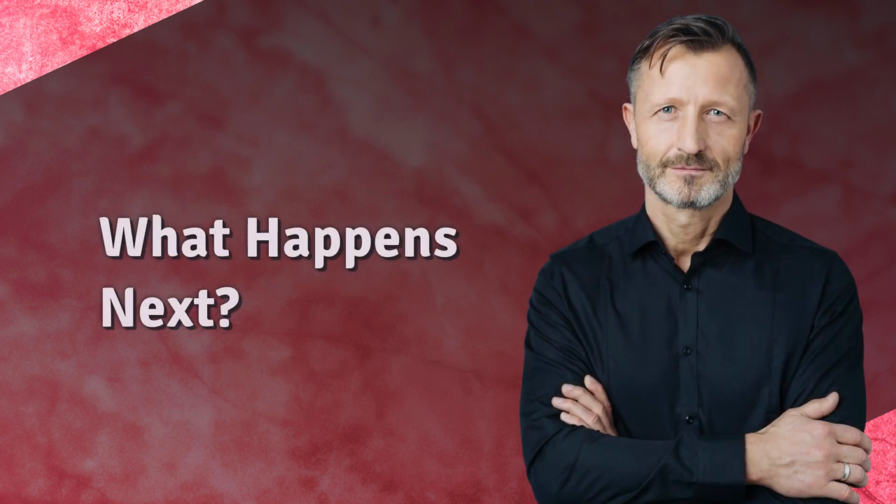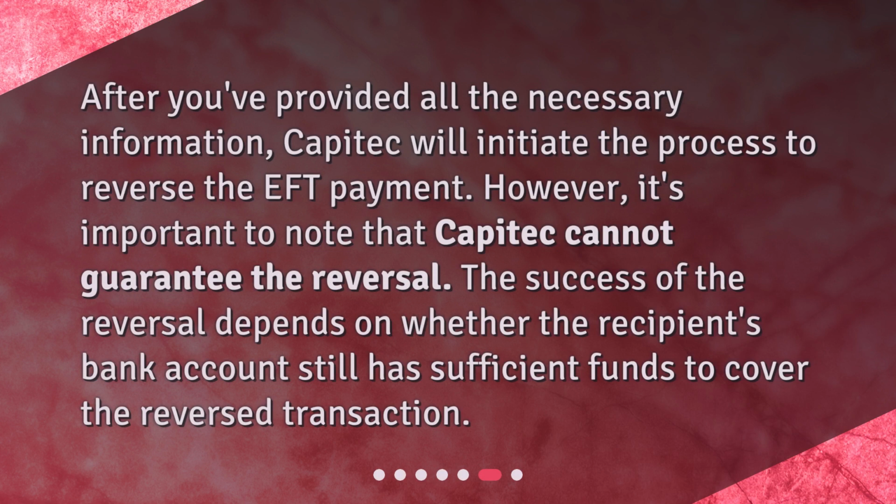What happens next? After you've provided all the necessary information, Capitec will initiate the process to reverse the EFT payment. However, it's important to note that Capitec cannot guarantee the reversal. The success of the reversal depends on whether the recipient's bank account still has sufficient funds to cover the reverse transaction.